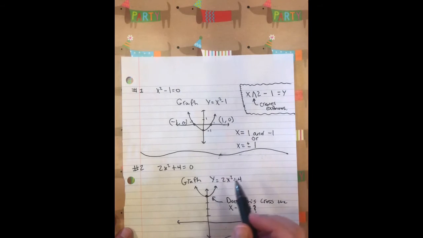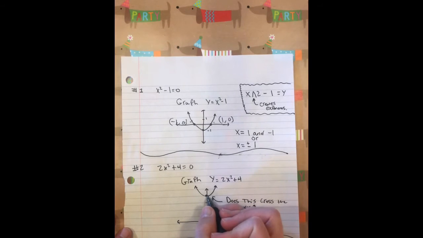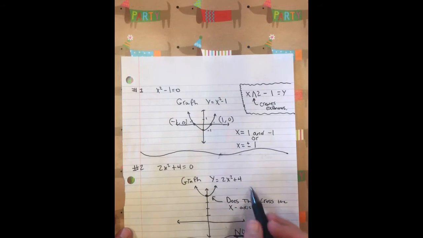Now, what does it look like? It looks like this. It looks like a parabola, a smiley face, and it starts right here. The vertex is at positive 4 on the y-axis. So does this cross the x-axis? Does it cross this line? No. Then there is no solutions for this graph. There are no real solutions, so no solutions.